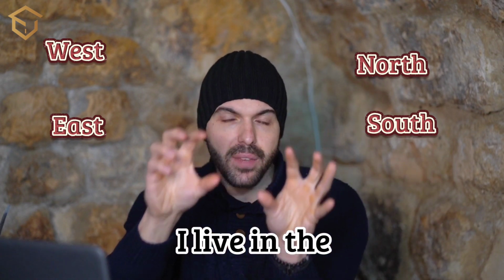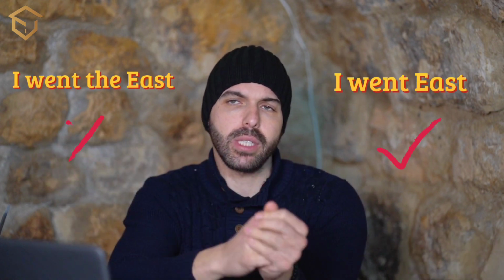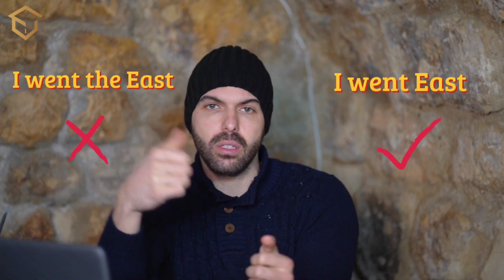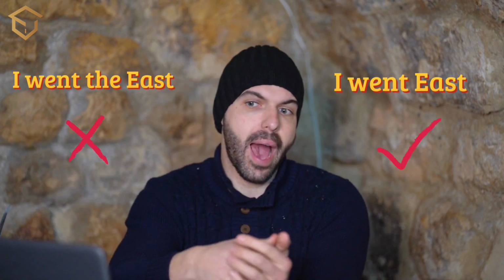So we have a specific direction. However, if this compass direction follows a verb, then we can't use the article the. So it wouldn't make sense to say, I went the east. No, I went east. I went north. I went south. Okay, so learn how to use the article the with compass directions.